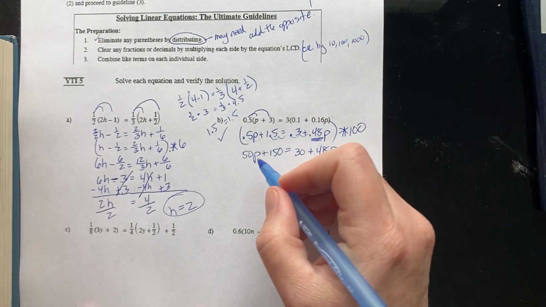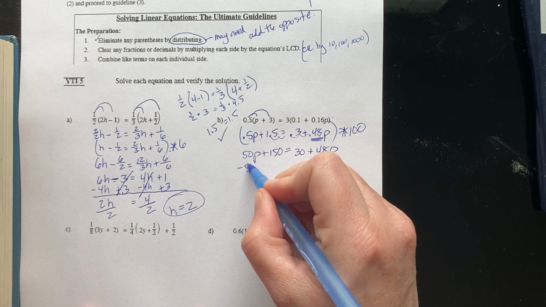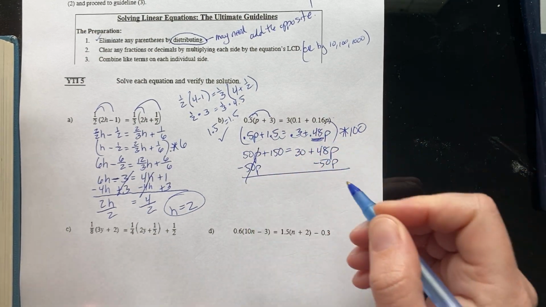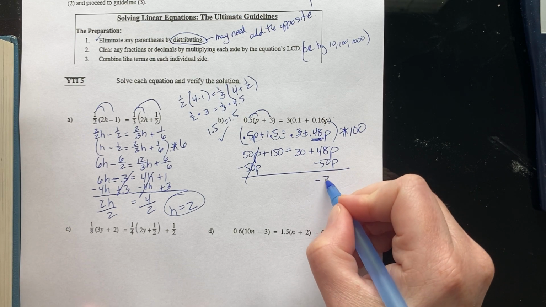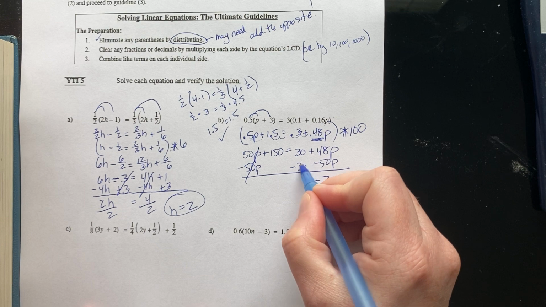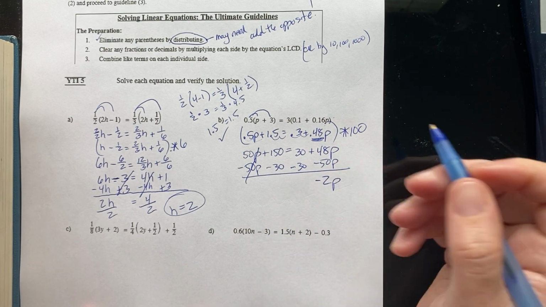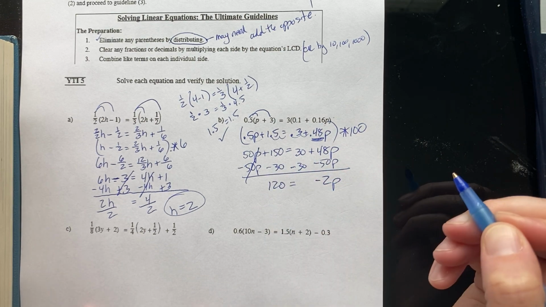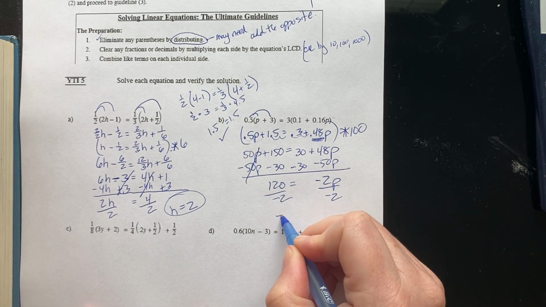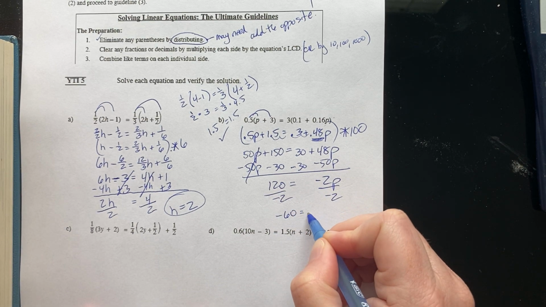Let's have fun. Let's have a negative coefficient here. Why not? Subtracting 50, which gives me negative 2p over here, which means I'm going to subtract 30 and subtract 30, giving me 120 equals negative 2p, dividing by negative 2, negative 60 equals p.